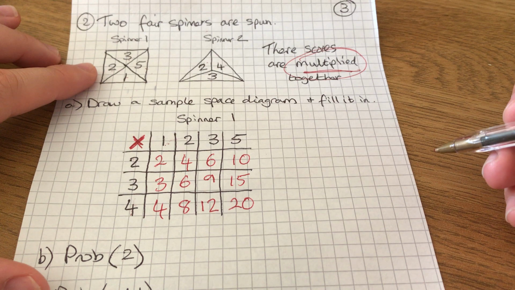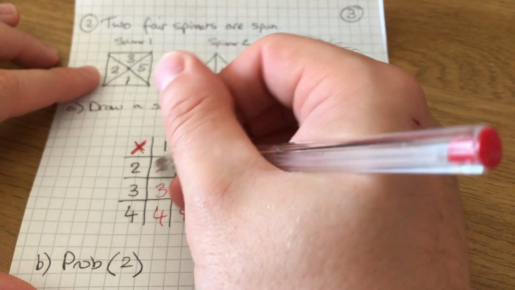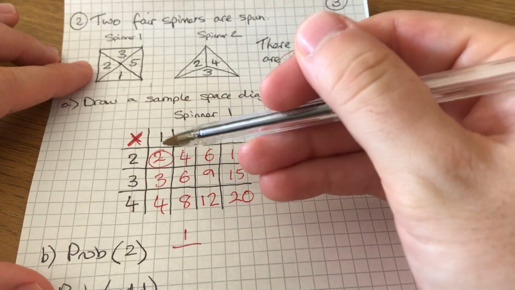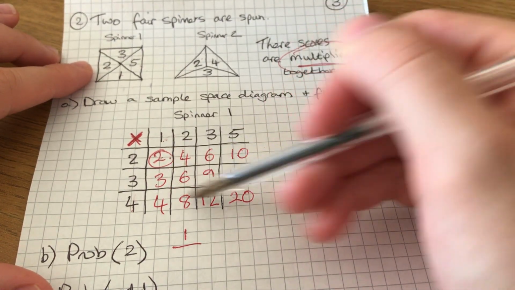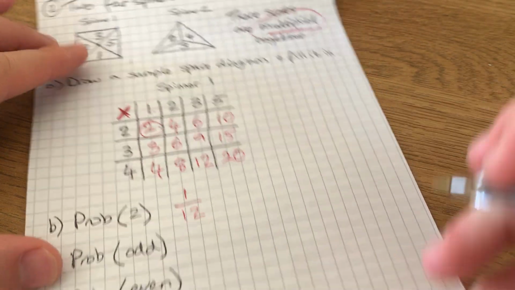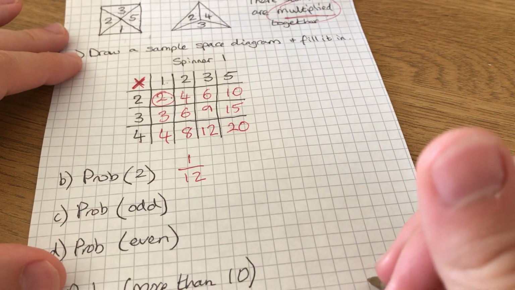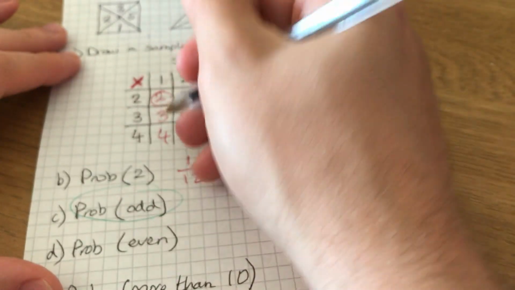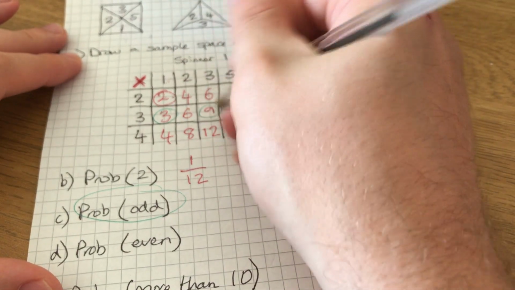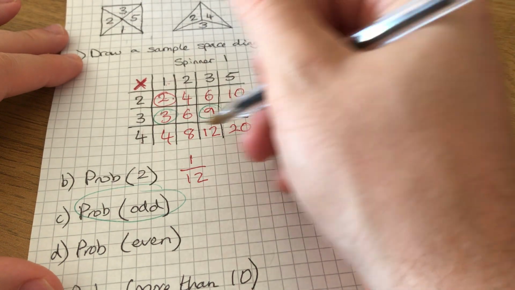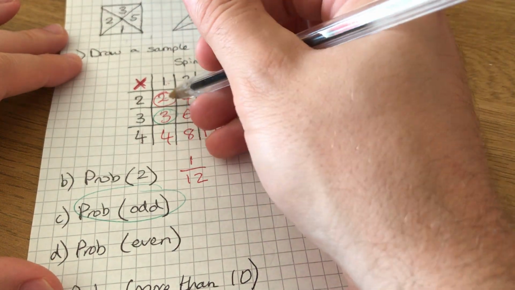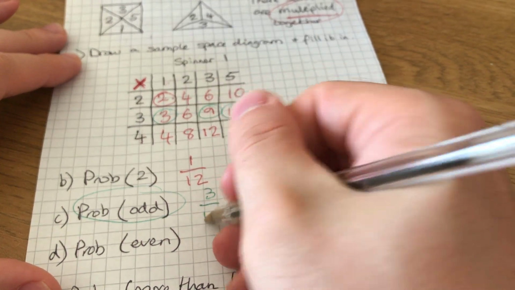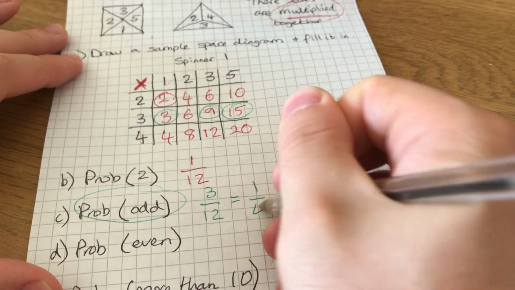Okay. Probability of getting a 2. Well, there's only one of them, so 1 out of, not 36 this time. 1, 2, 3, 4, 8, 12, 1 12th. Probability of getting an odd. Let's go with green. Odd, odd, odd. Yep, that's it. All the others are even. Multiples of 2. Right, so there are 3 out of 12, which is the same as a quarter.